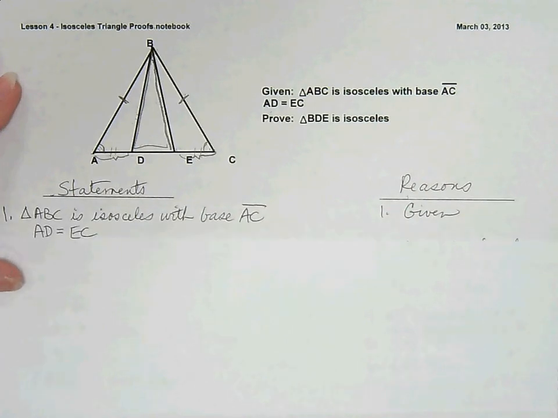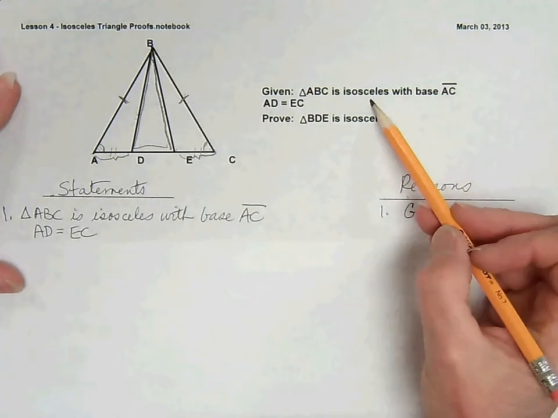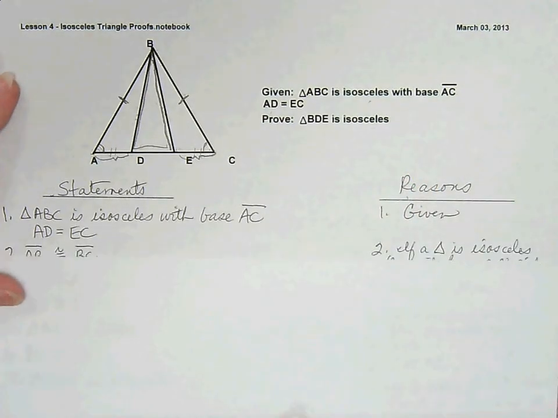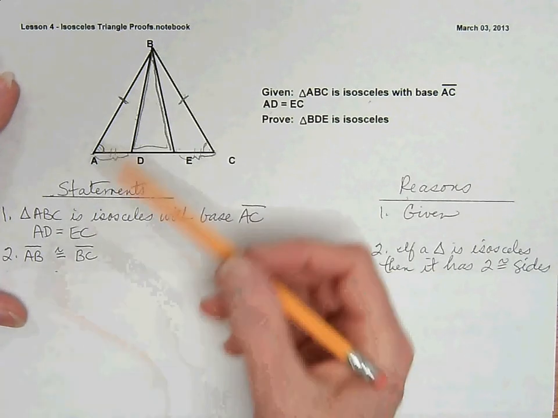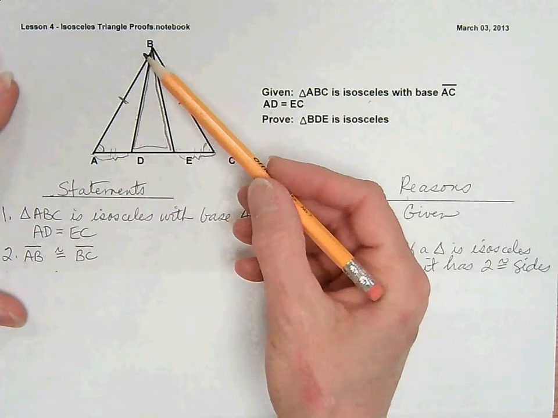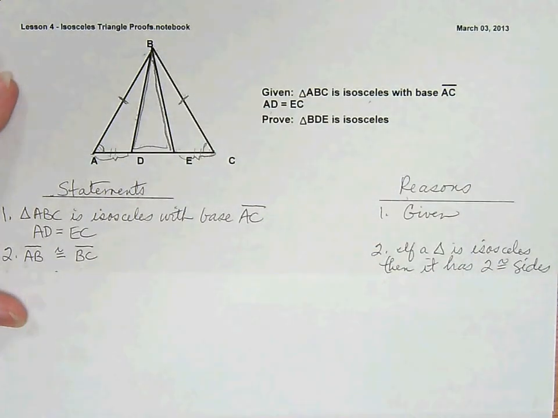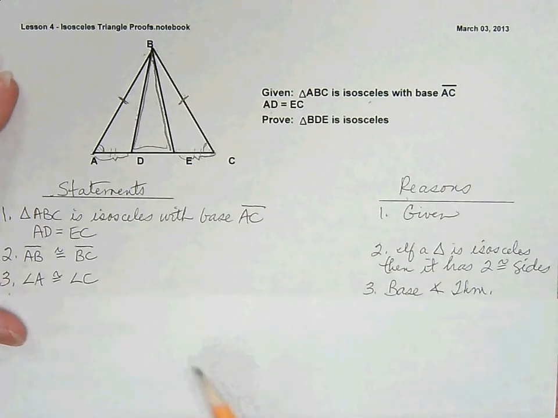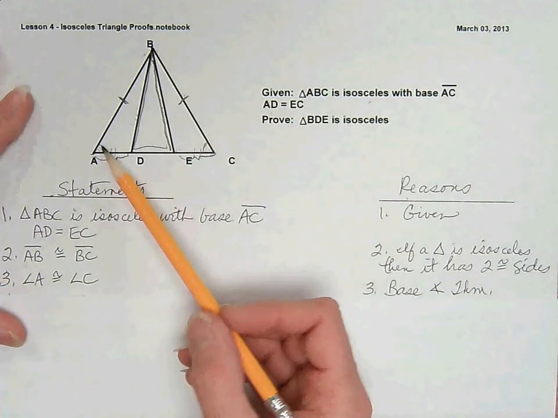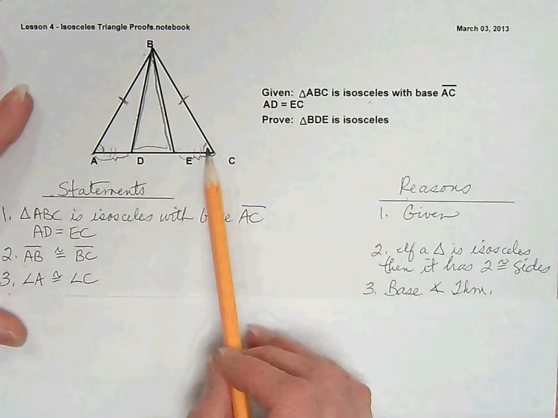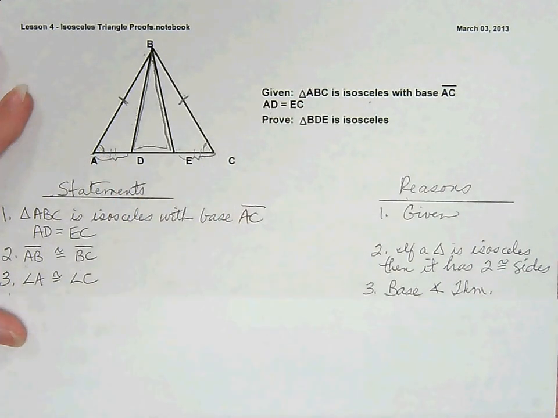Again, state your given, just like it's stated right here. That's your first statement always. Then you need to state that AB is congruent to BC. Those segments are congruent because it's an isosceles triangle. So if it's an isosceles triangle, then it has two congruent sides. Okay? And in addition, since it's isosceles and has two congruent sides, we can use the base angle theorem to say that angle A is congruent to angle C, the base angle theorem.